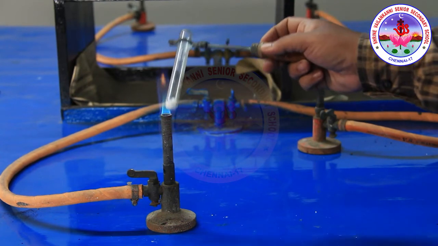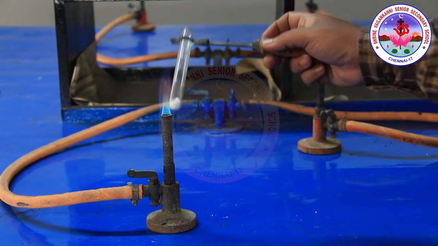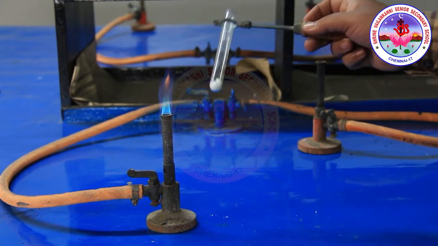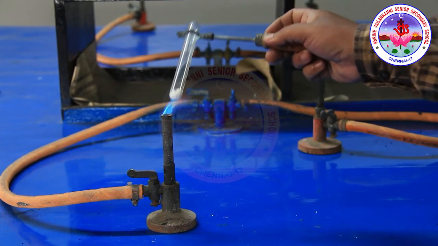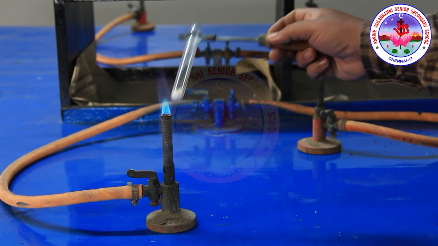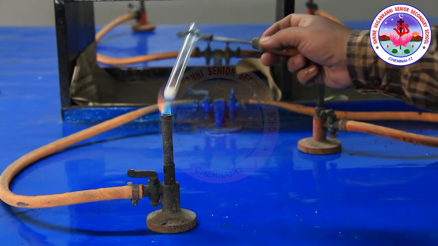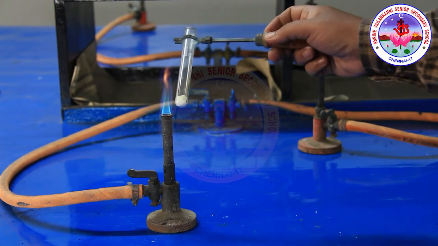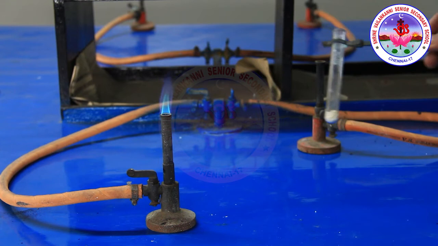After a few minutes, you can notice the brown color slowly starts in this test tube, that is the gas.